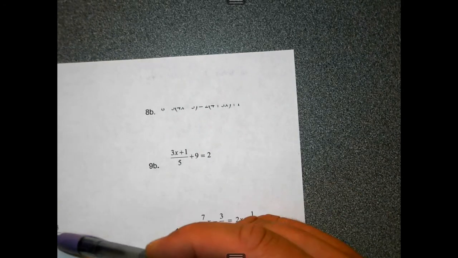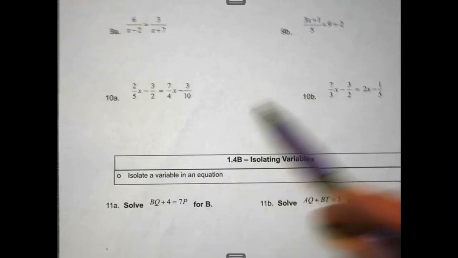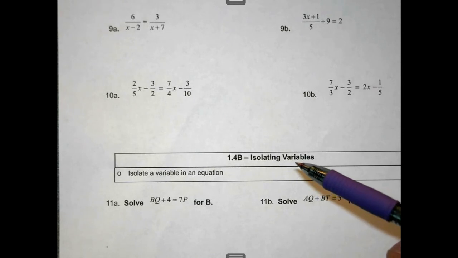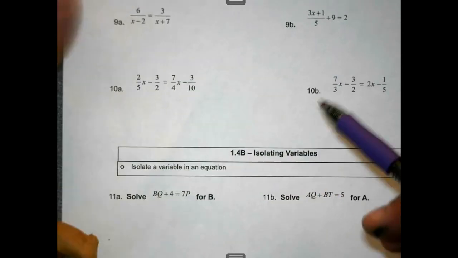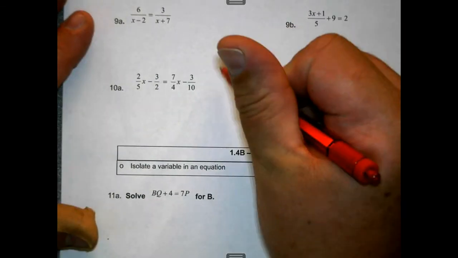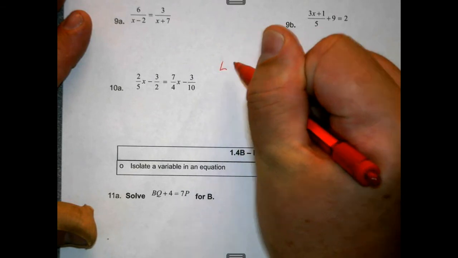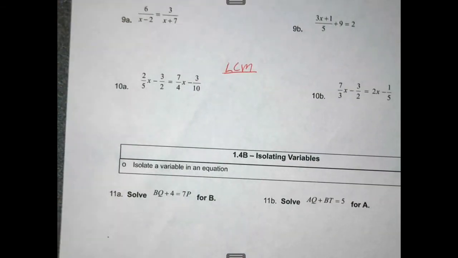I want to do number 10 because I think I told you this yesterday. Number 10 is a really difficult problem for students to do. And I think it's just because of the fractions. And when we're adding and subtracting fractions, you have to find the lowest common multiple, or what they used to call the lowest common denominator, right?